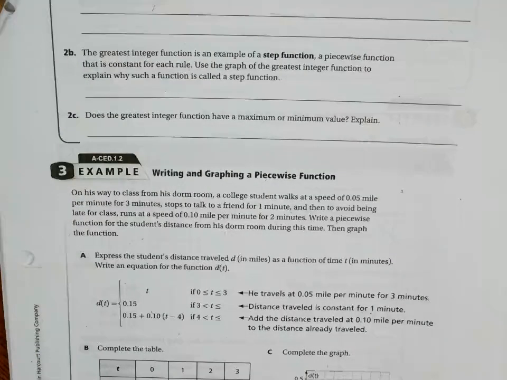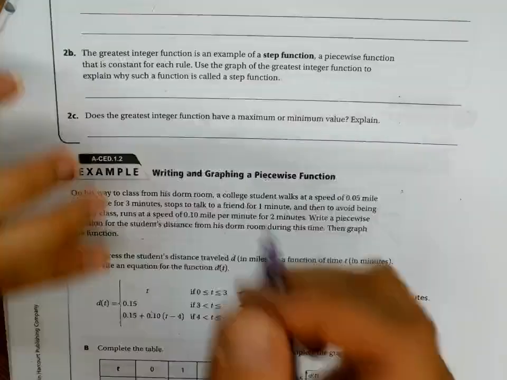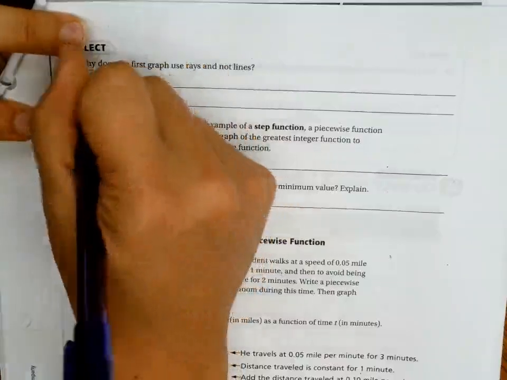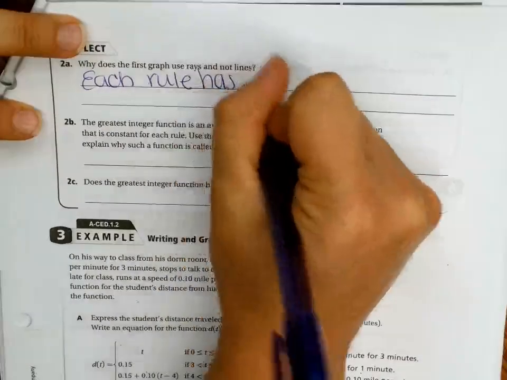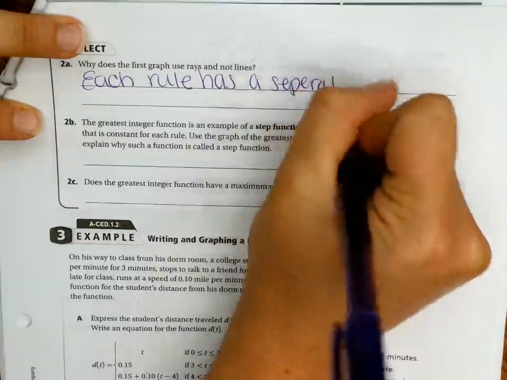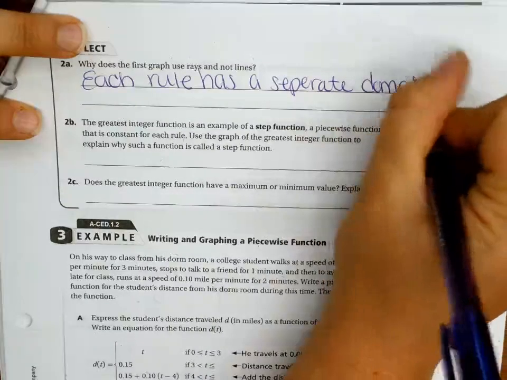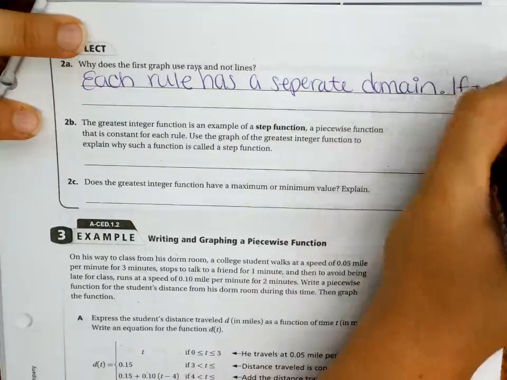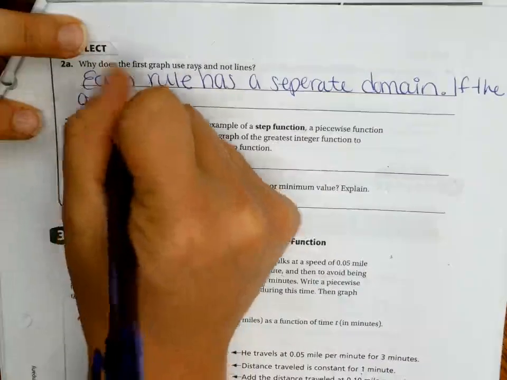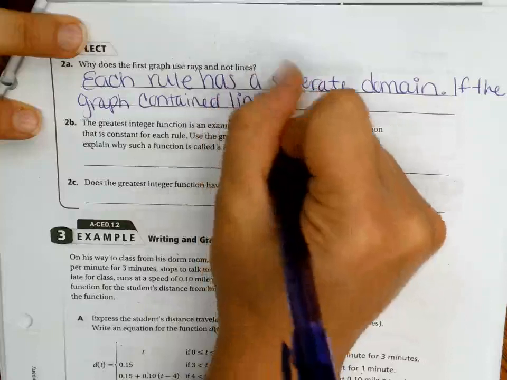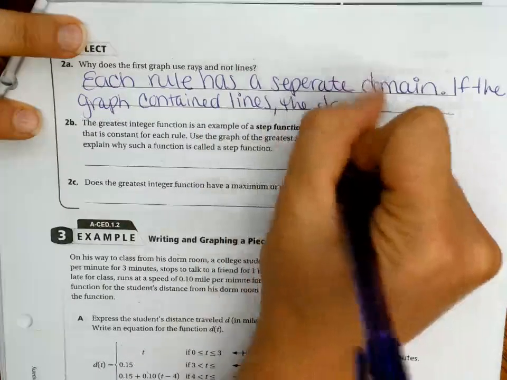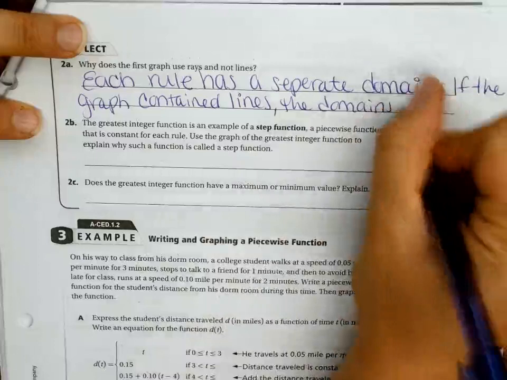Does the first graph use rays and not lines? Why does the first graph use rays and not lines? All right, so each rule has a separate domain. If the graph contained lines, the domains would overlap.